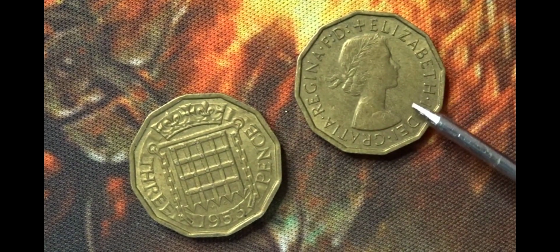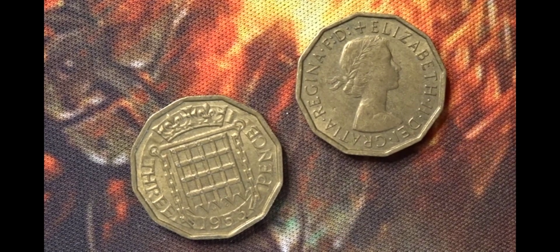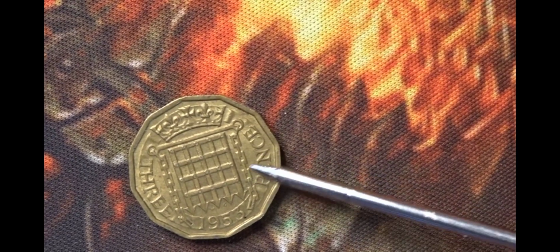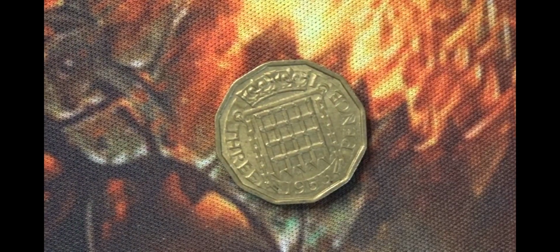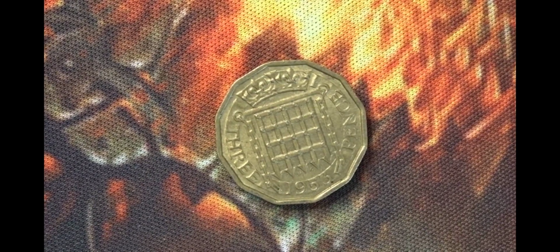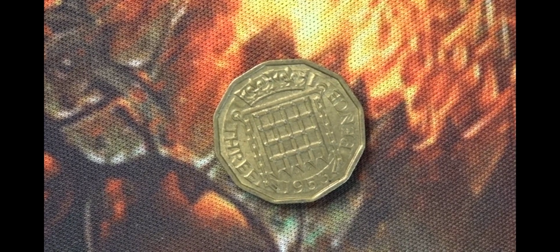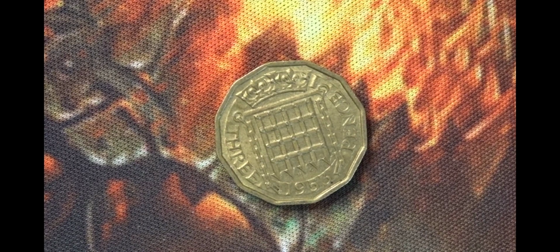The standard portrait of Elizabeth II of this particular time on the old PreDecimal coins, the portrait I think was virtually the same the whole way through. The reverse shows the portcullis, which is used more recently by the Houses of Parliament as its main emblem or logo, but it was also part of the shield of Henry VII's mother.